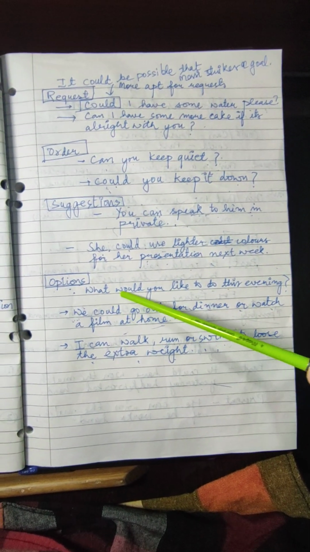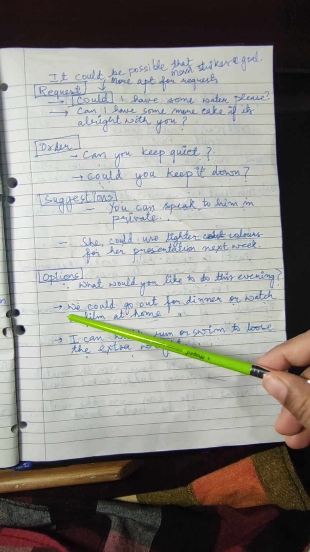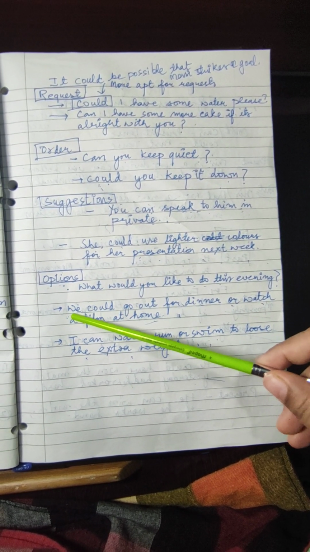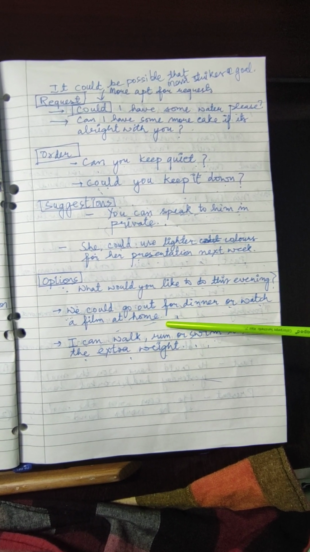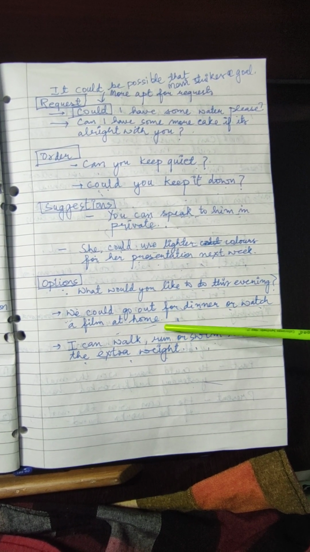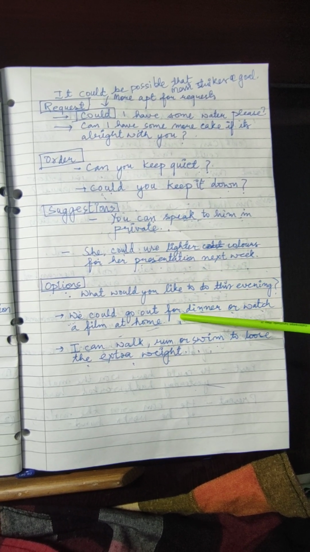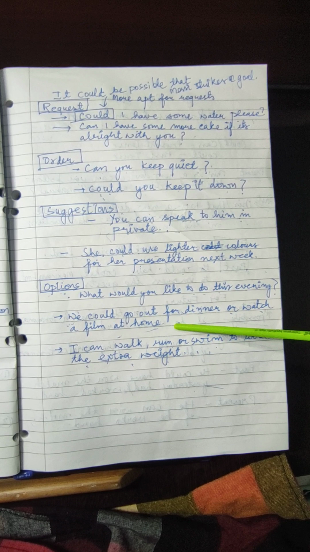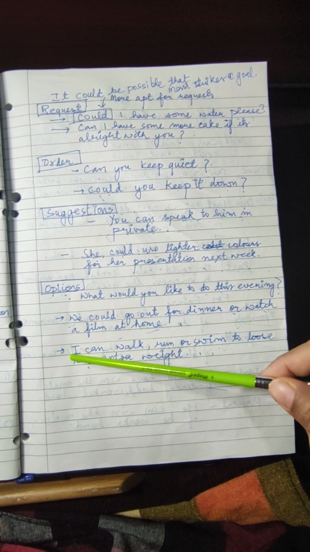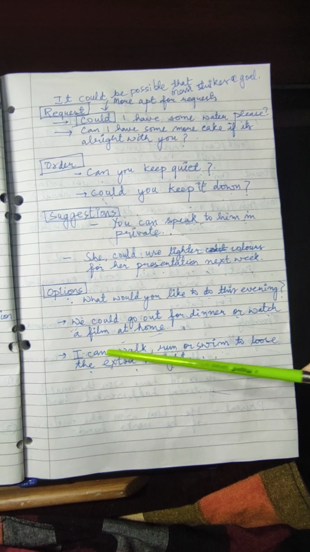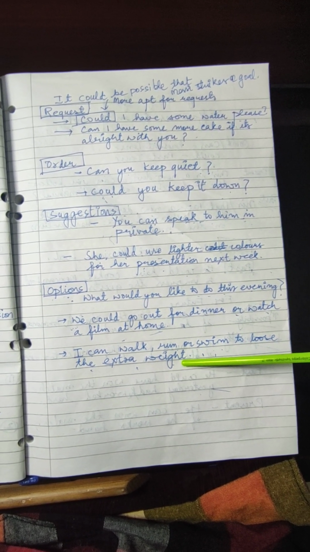Let's suppose someone asks you, what would you like to do this evening? You could respond by saying, we could go out for dinner or watch a film at home. So you're letting the other person know, if the person is in a mood to go out, we can have dinner out or just chill at home. Similarly, you can give options by using can. I can walk, run or swim to lose the extra weight.